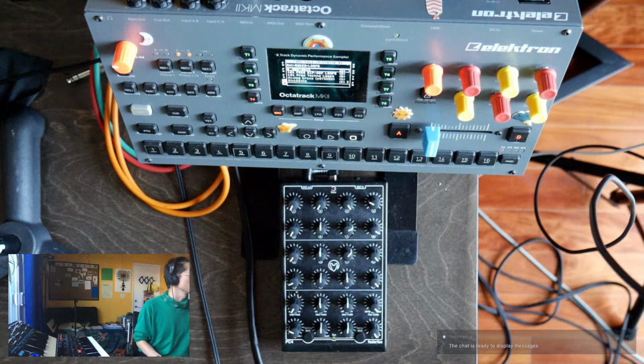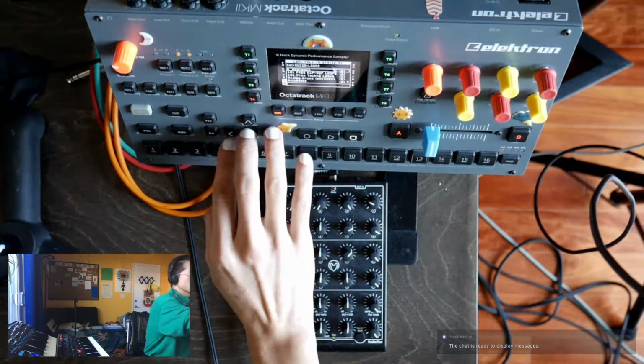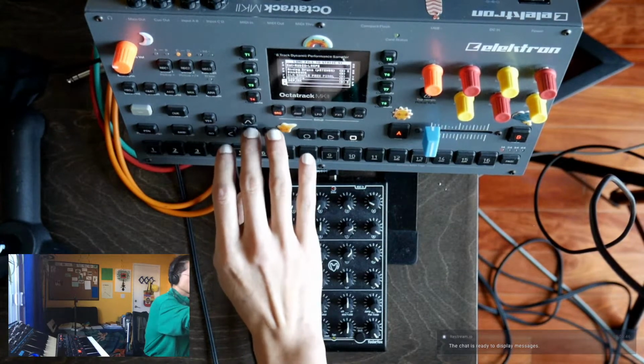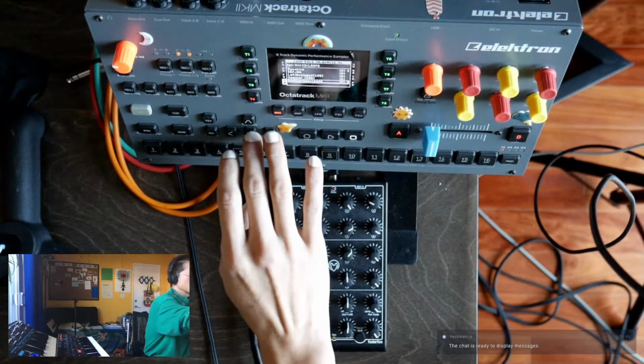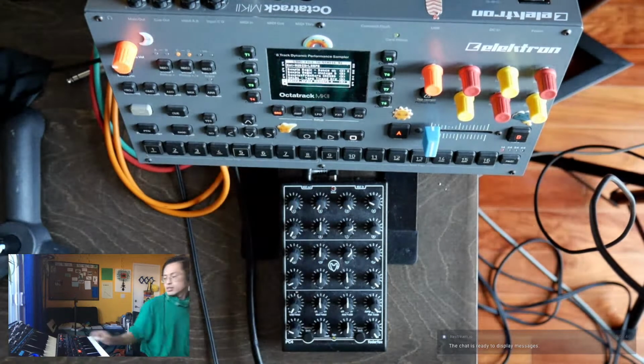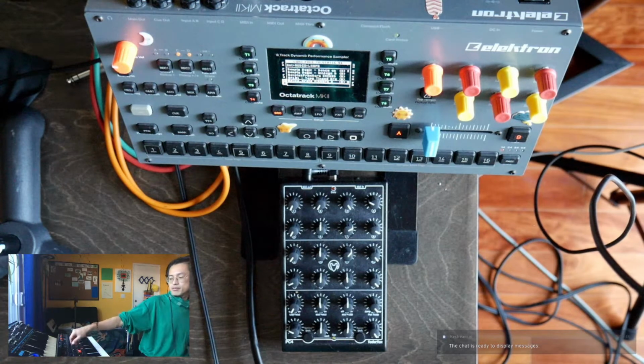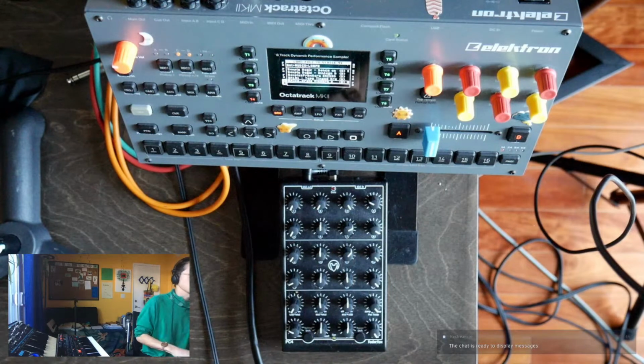Gonna set up some jams today, figuring out what I want to do with a friend of mine that I'm meeting up with later today. I'm also just kind of messing around with the OB6 and Octatrack today, as you can see.